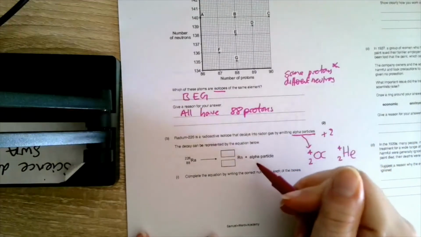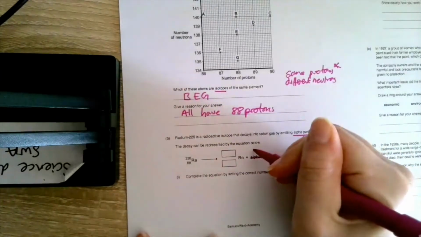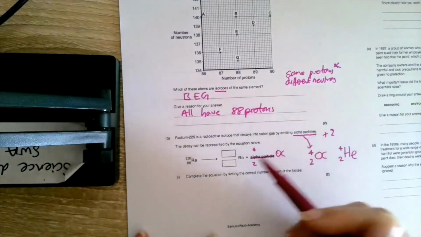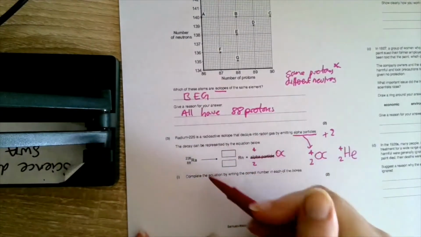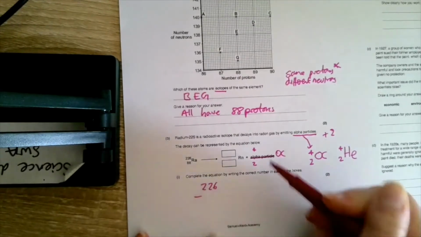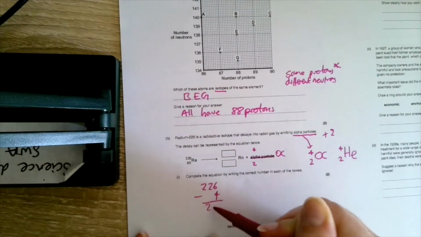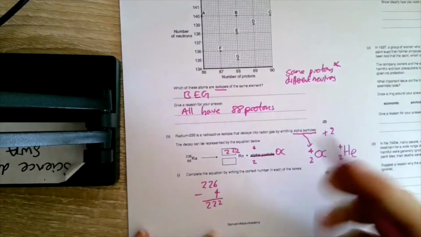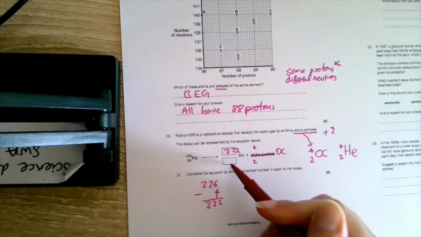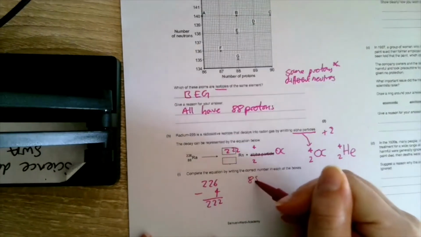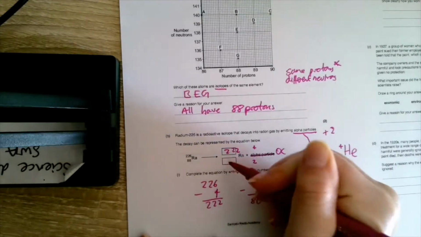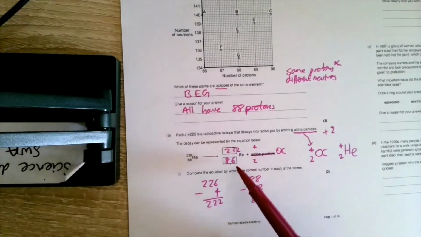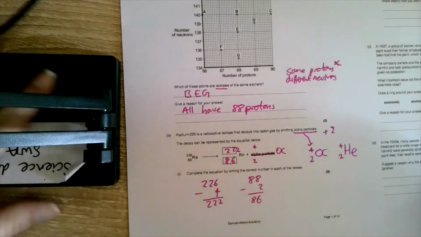So instead of this alpha particle here, I'm going to change that to 4 to alpha, because then I know that this plus 4 must equal 226. So 226 minus my 4 gives us 222, and then my 88 must be this plus 2, so 88 minus 2 gives us 86. So our answers there are 222 for the mass number and 86 for the atomic number.